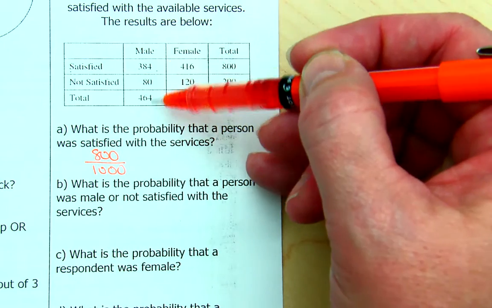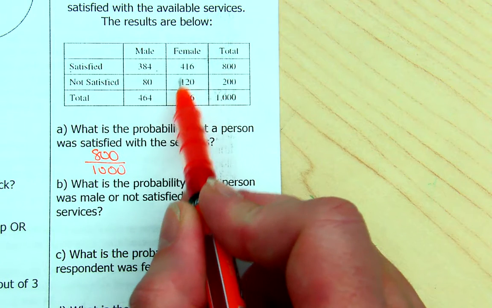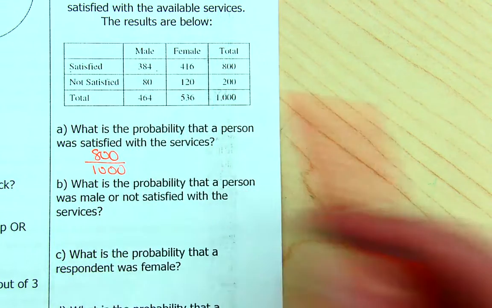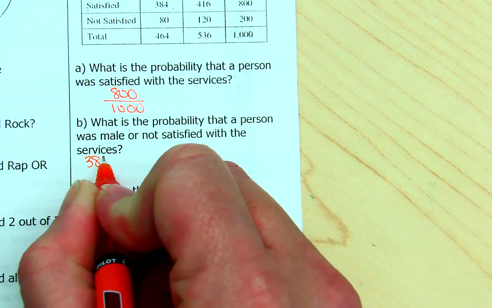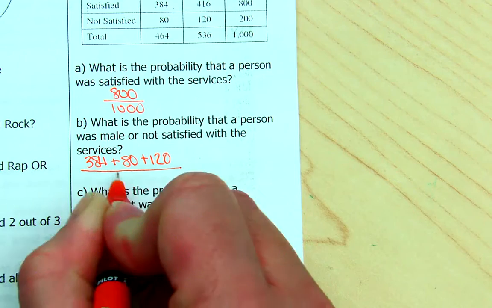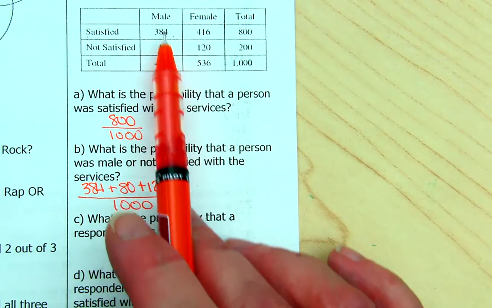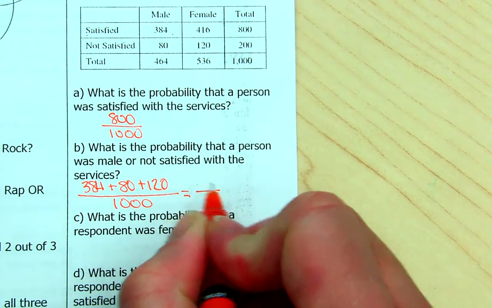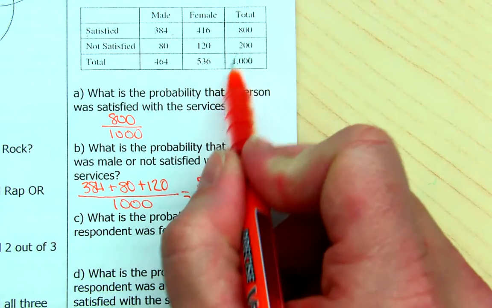On part B, what is the probability that a person was male or not satisfied with the services? So the male is here, and then not satisfied. We also have these females over here that were not satisfied. So we're going to add together all of the people who were either male or not satisfied. So we're going to add together the 384 plus 80 plus 120. Then we add together the males and the not satisfied. Well, because that's our total number down here.